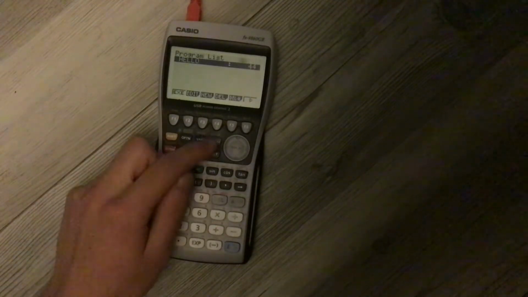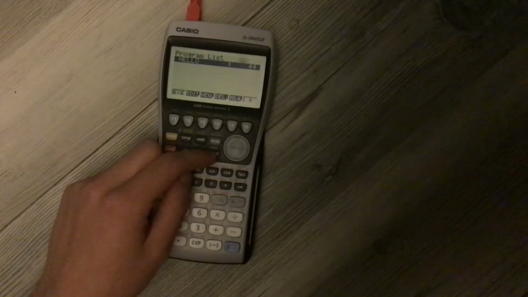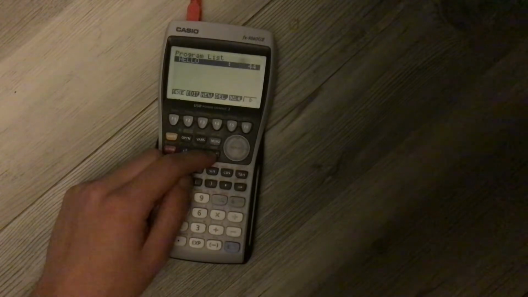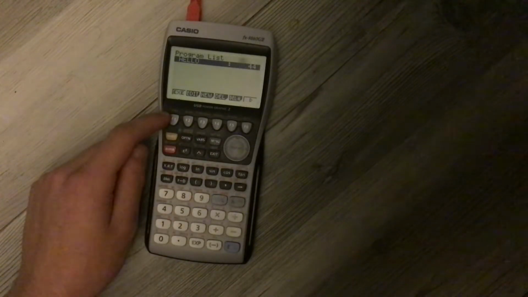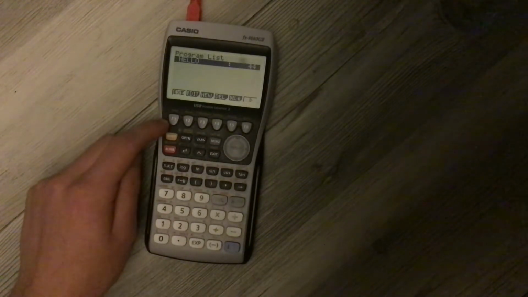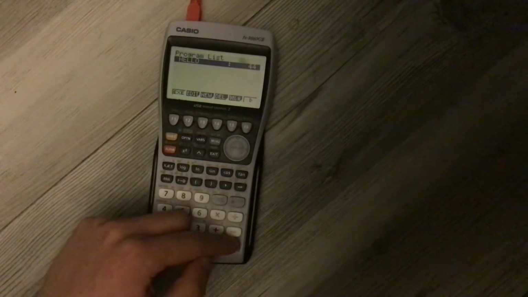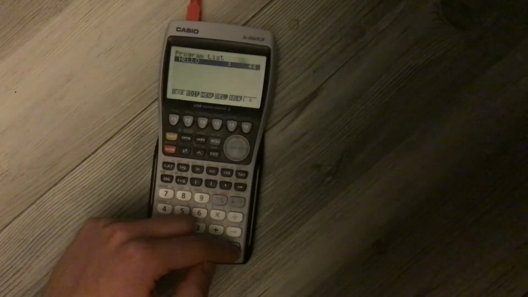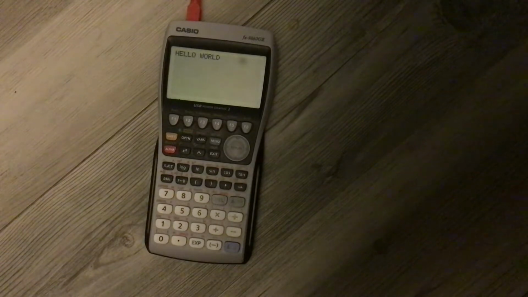So I have exited out of the program by pressing exit. And now, in order to run the program, I'm going to press the EXE button, which is F1, or I can just press the EXE button down here. So I'm going to do that, and there we go. I've printed out Hello World to the screen.